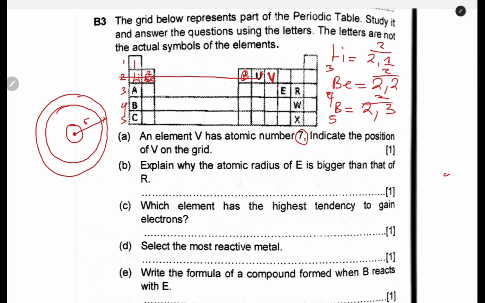So you can conclude that elements found in the same period have an equal number of shells but different groups. Groups are determined by the number of electrons in the outermost shell. For example, this one has 1 in the outermost shell, so it belongs to group 1. This one, group 2. This one, group 3. That is something you should know.